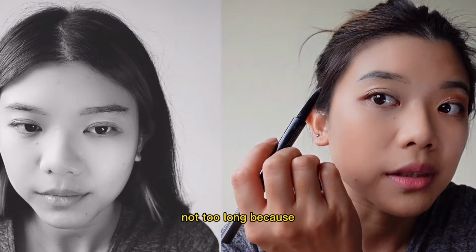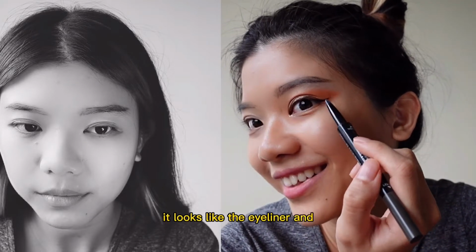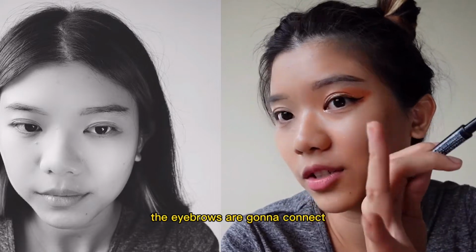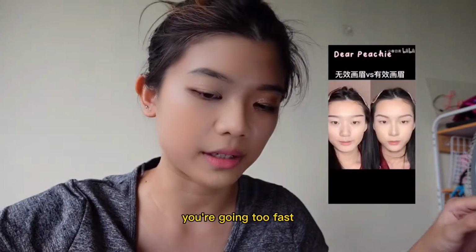Not too long because this is too long, right? It looks like the eyeliner and the eyebrows are gonna connect. No. Look, this really makes a big difference. Girl, you're going too fast.